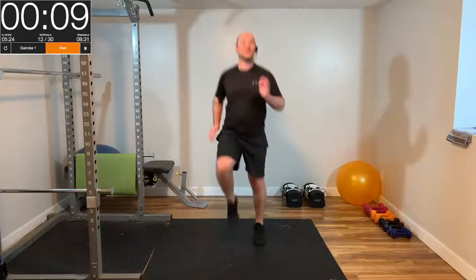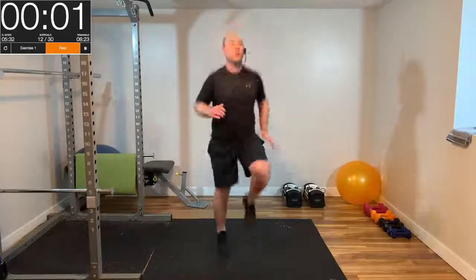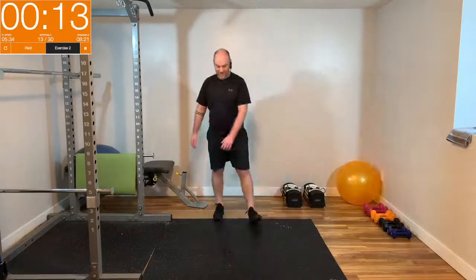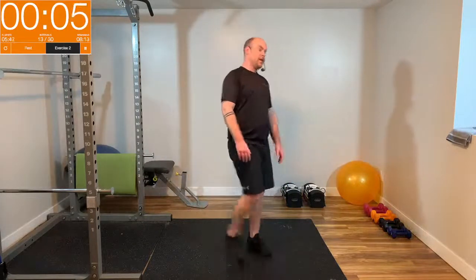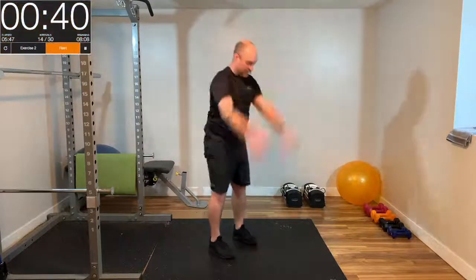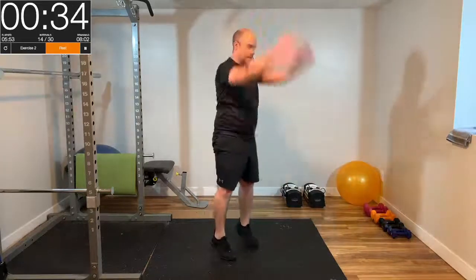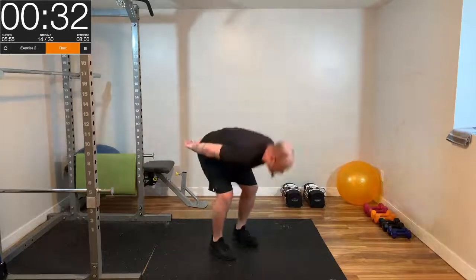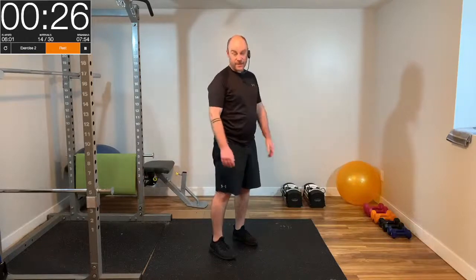Here we go, 10 more seconds. 3, 2, 1. Into those ski jumpers. And 4, 3, 2, 1. And here we go. That's it, that good extension. Making sure that you get the hips and glutes underneath the spine.